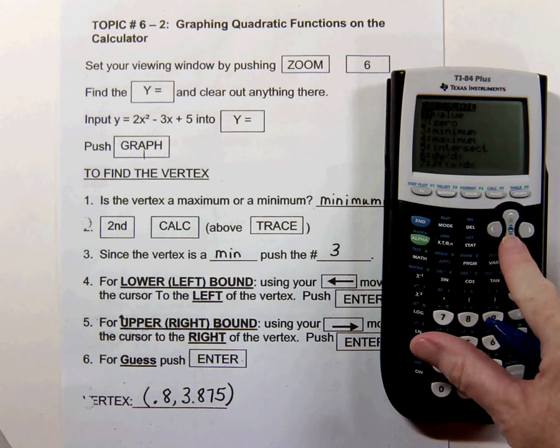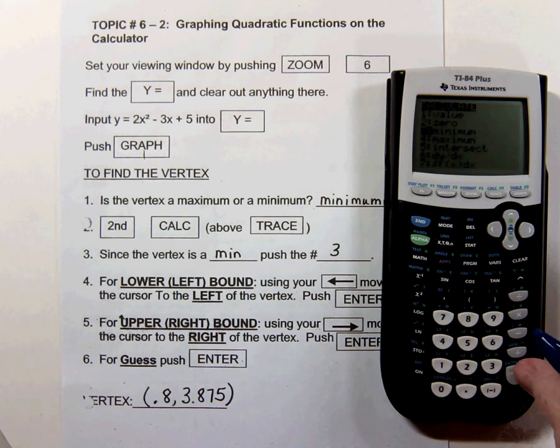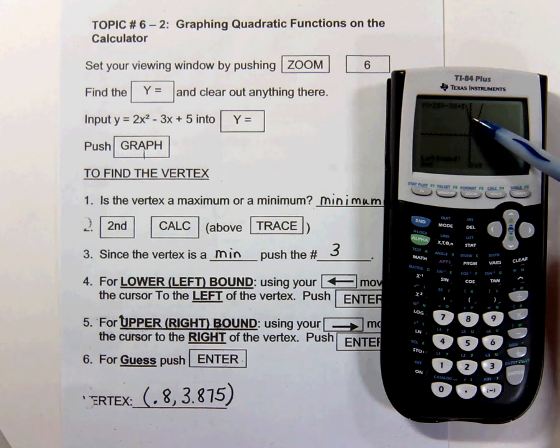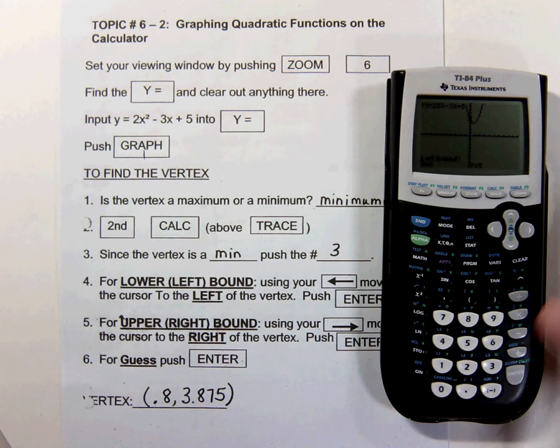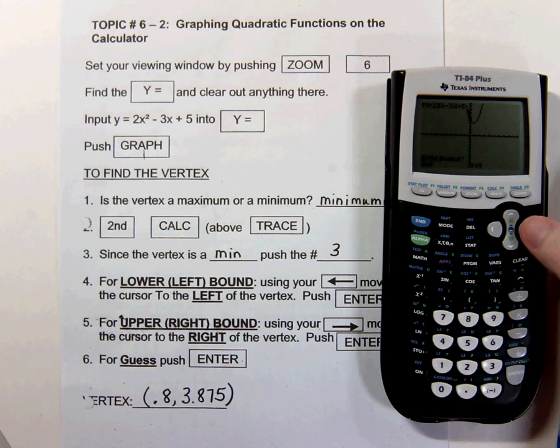You're going to select minimum, which is number 3, and then you're going to look for your left bound. Mine's already flashing the cursor on the left side where it says left bound, so I'm just going to hit enter. For the right bound, I have to move with this arrow key around to the right side.